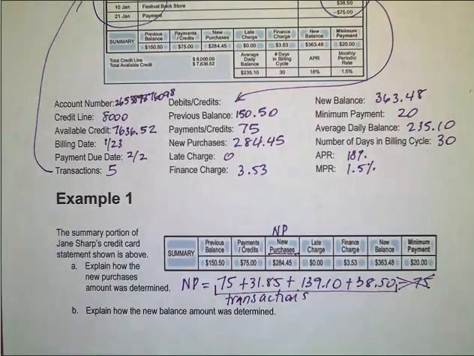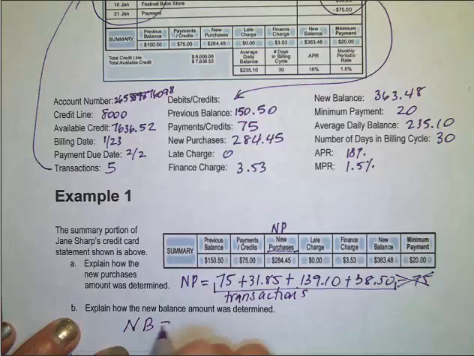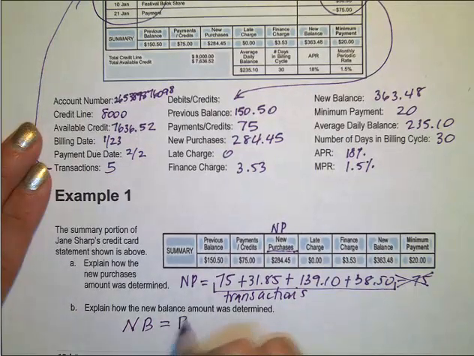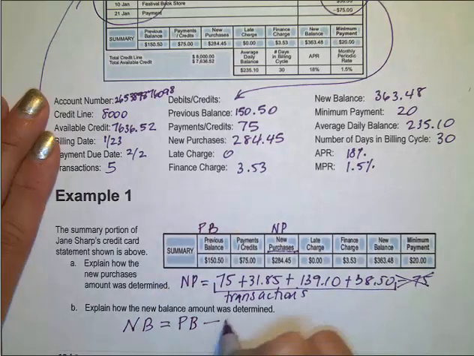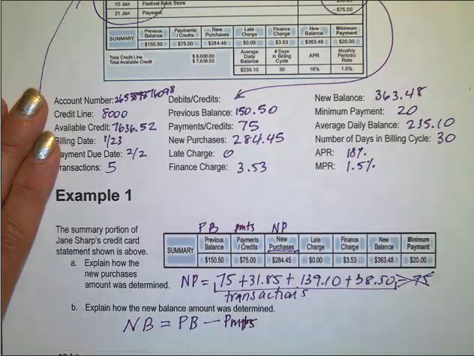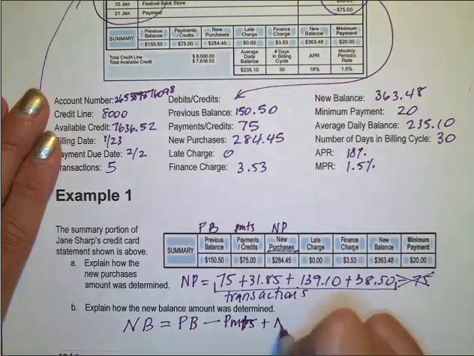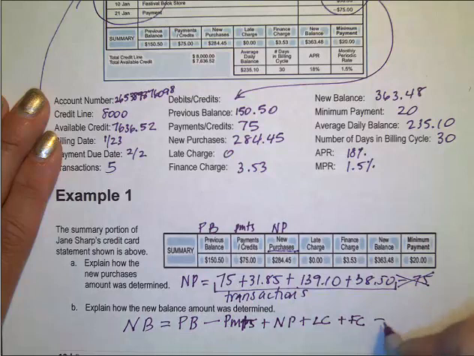So how do we get her new balance? Well, her new balance comes from her previous balance minus her payments, PMTS, or she had credits, like if she returned something. Then they would add in her new purchases, they would add in her late charge, they would add in her finance charge, and that would give her her new balance.